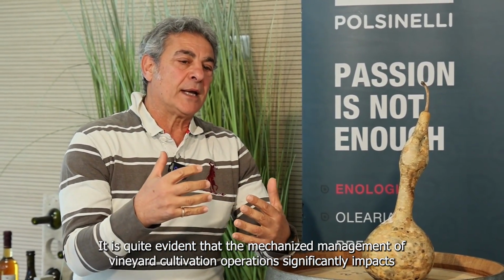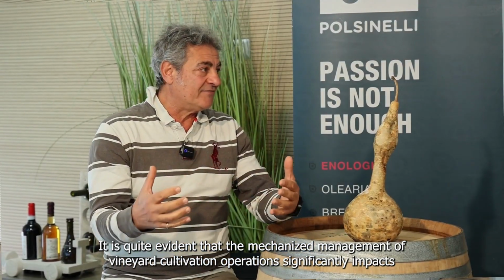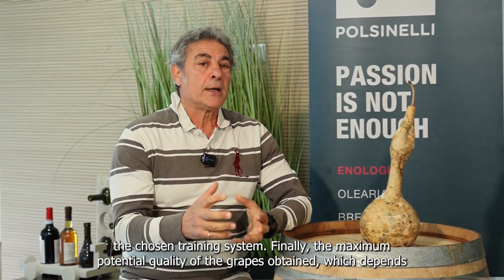It is quite evident that the mechanized management of vineyard cultivation operations significantly impacts and shapes the training system, just as the specific soil and climatic environmental conditions influence the chosen training system. Finally, the maximum potential quality of the grapes obtained, which depends heavily on the specific enological result we want to achieve, also serves as a fundamental and decisive factor in the process.